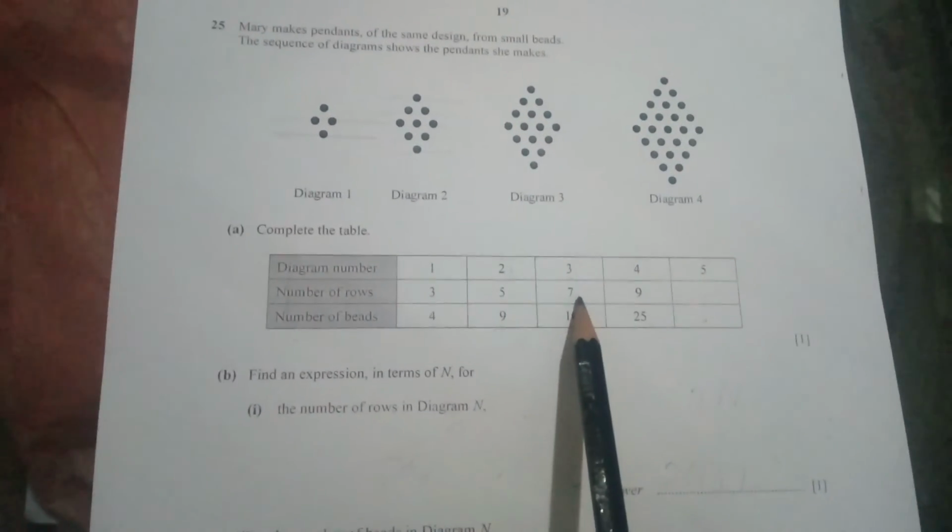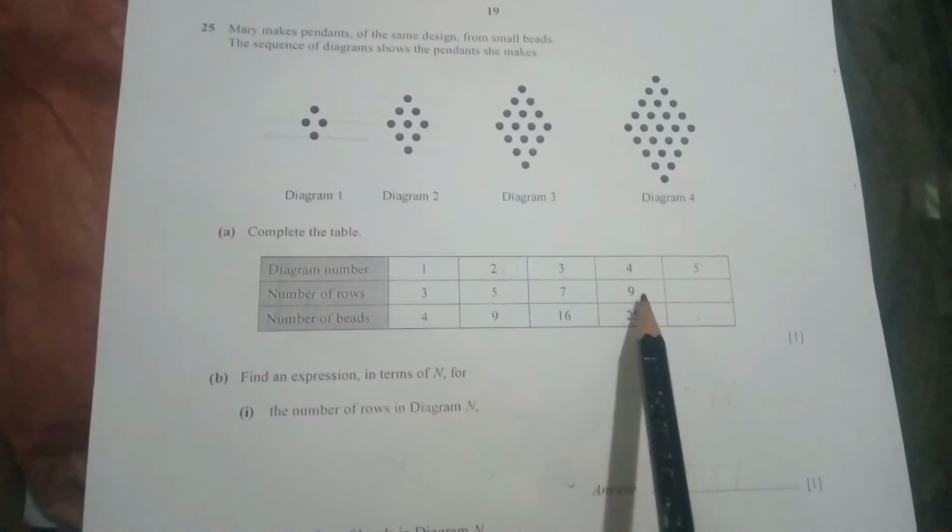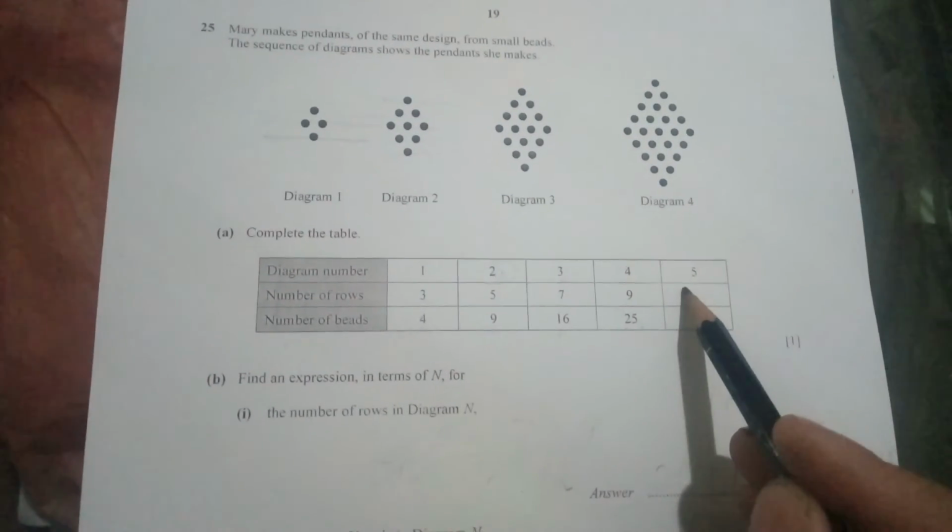We have 3, then 3 plus 2 is 5, and 5 plus 2 is 7, 7 plus 2 is 9. We just have to add 2 to get the next term. So 9 plus 2 is 11. This is 11.